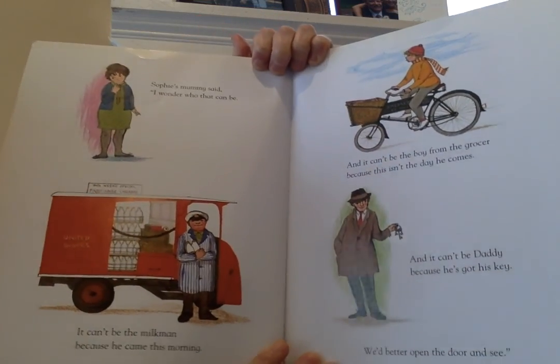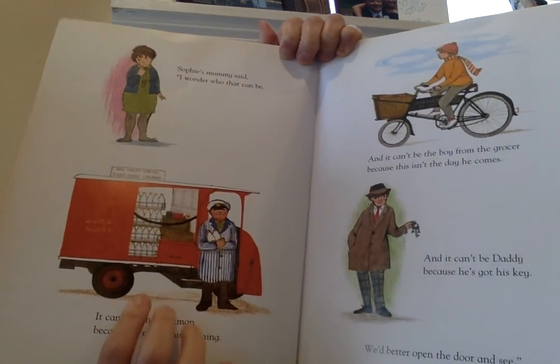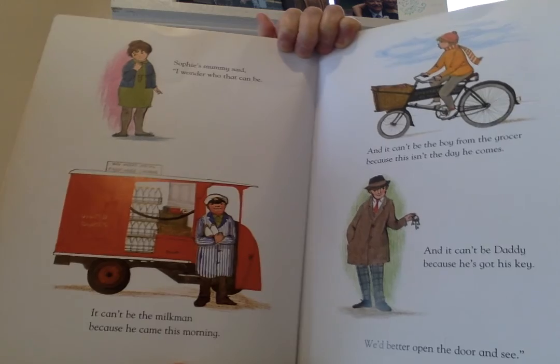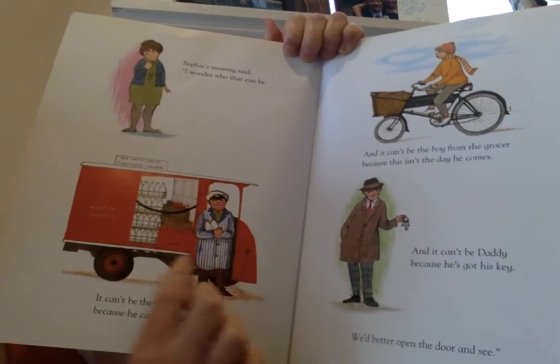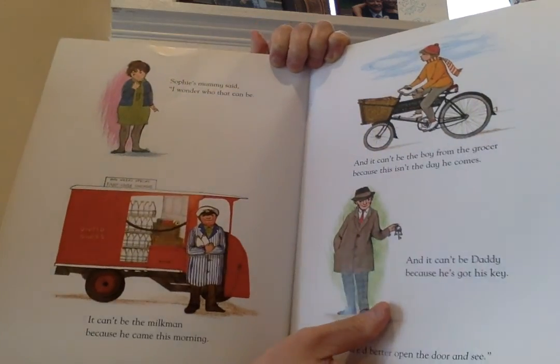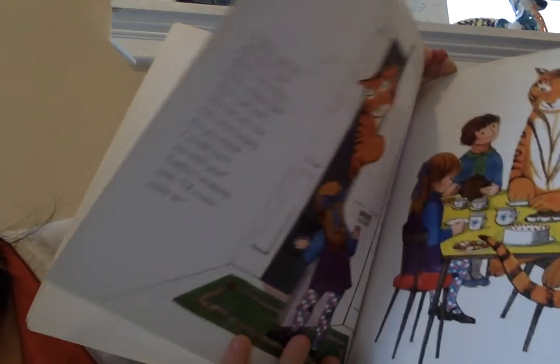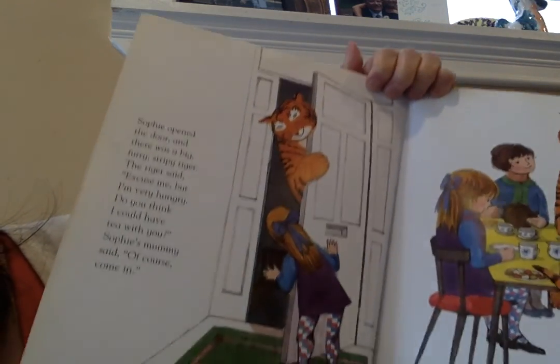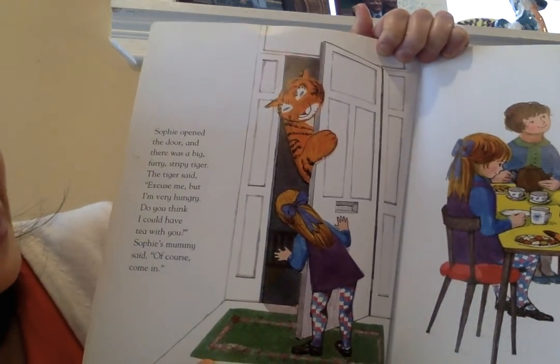That's another thing about this book in terms of the setting. I think that this book takes place a while ago in the past because we don't really have milkmen anymore. So that gives us an indication that this story took place a while back. It's from a different era or a different time.